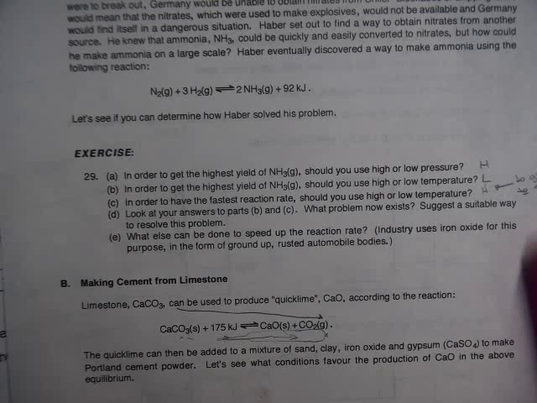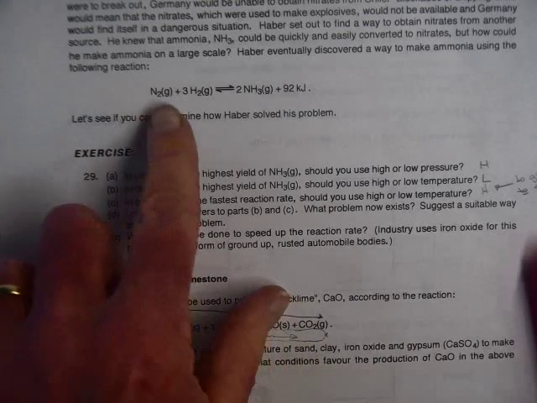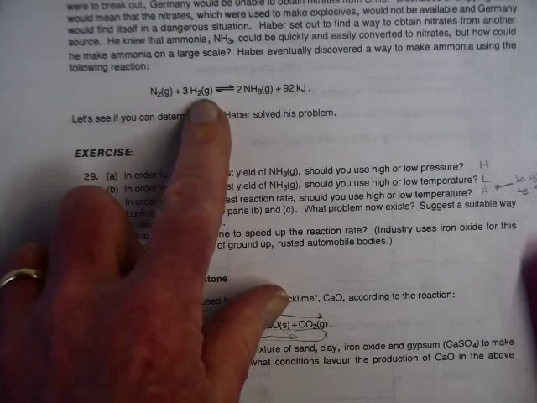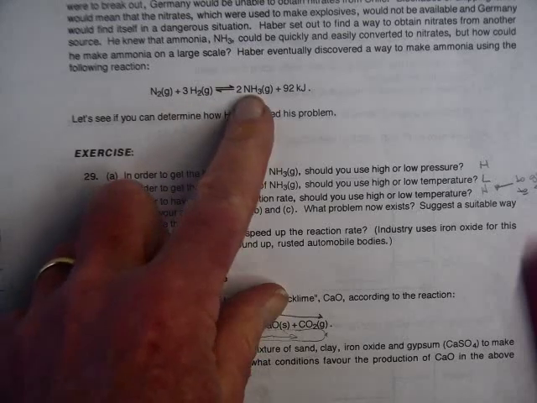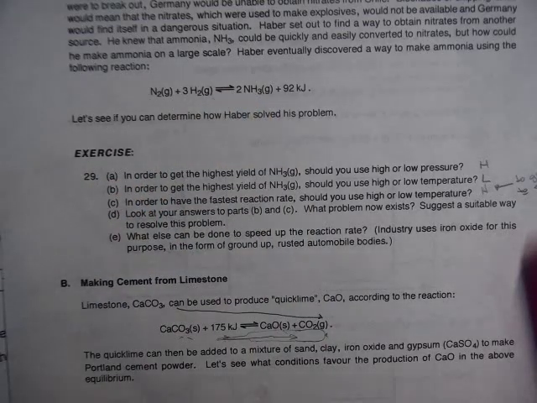Yes, high pressure, because you've got 4 moles of gas here and 2 moles of gas here. So this was done under high pressure, and once we're getting to reaction, lower temperature. Anything else?